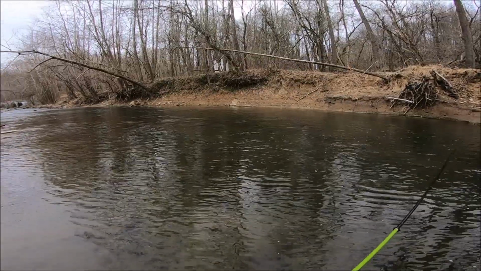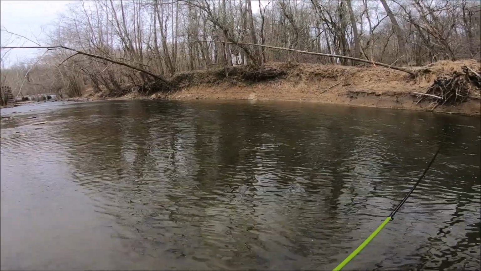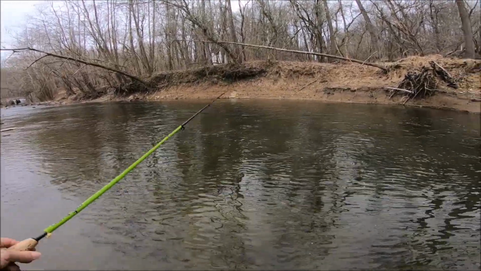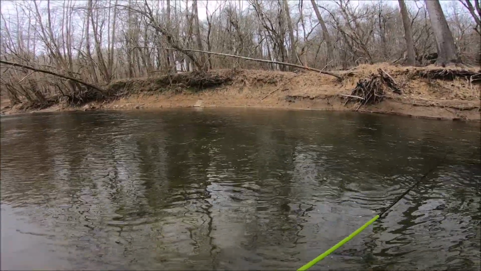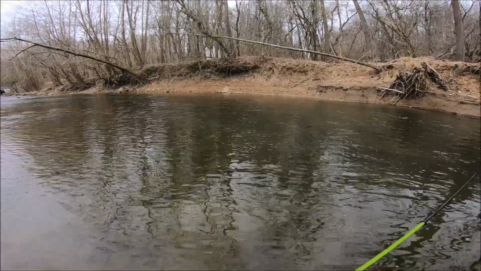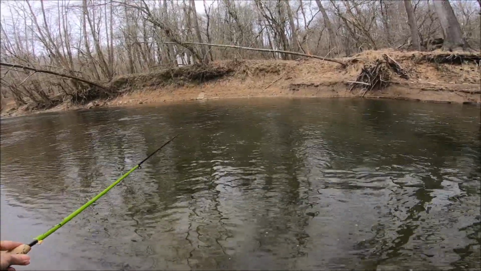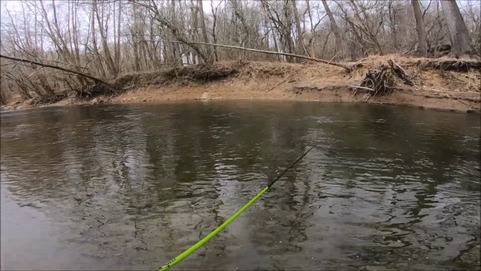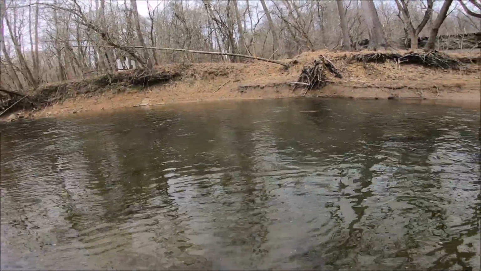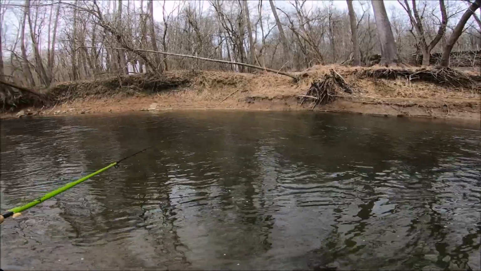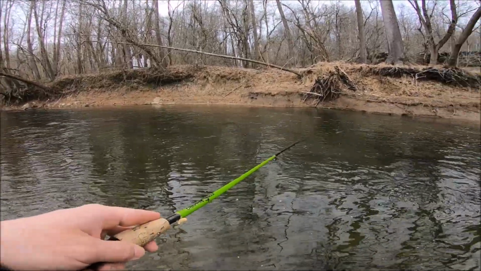So with runs, you're going to go back to the food versus energy thing. You have the fast moving water that they're going to be holding in, because that's where they're going to have their most safety. And then on the edge of that, you have a little bit of calm water. So you like to drift your bait down right on the edge of the calm and the fast.